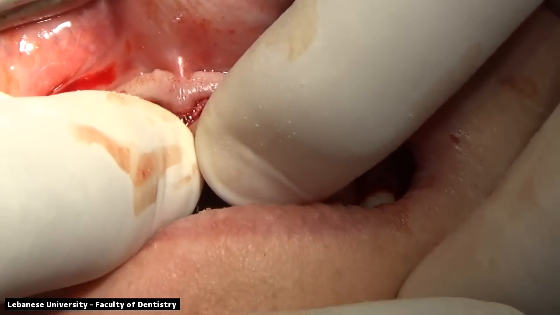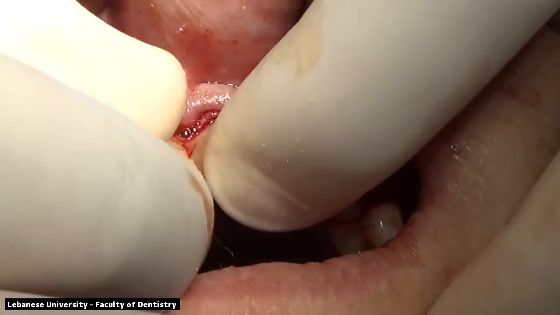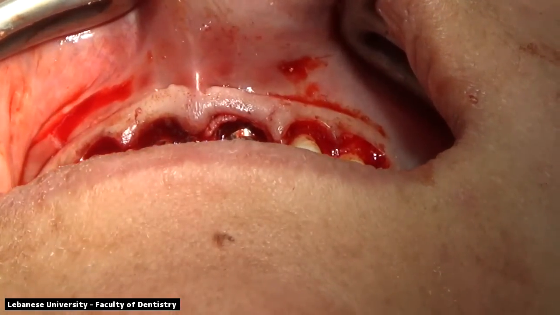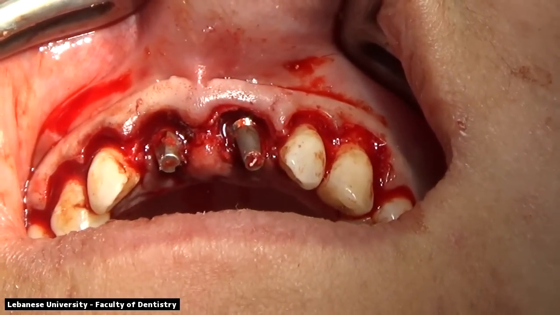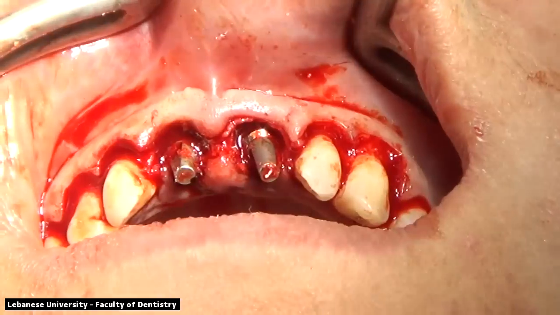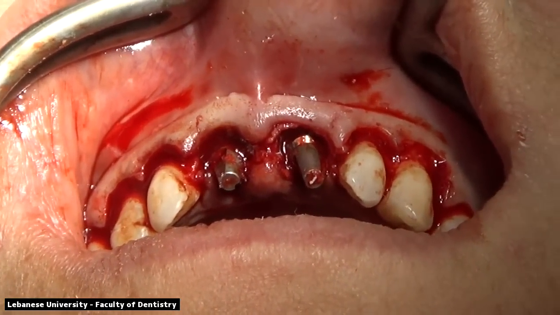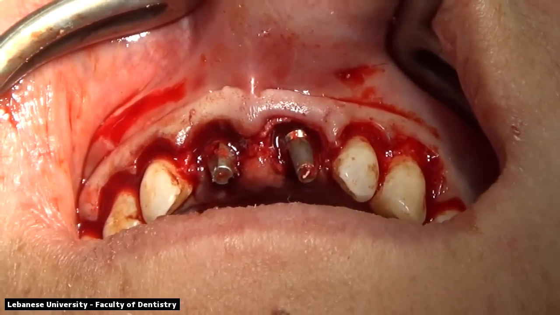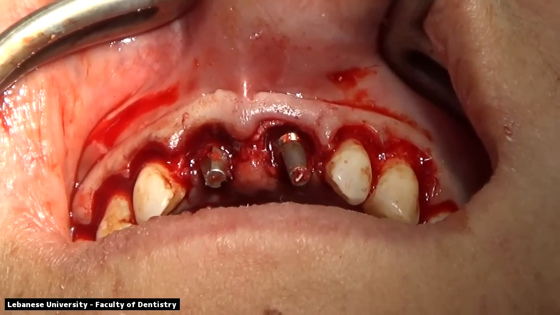Again, we're going for more of an edge-to-edge kind of case with the upper and lower overjet. The patient has a crossbite occlusion. We're doing some final relining of those temporary restorations right now.